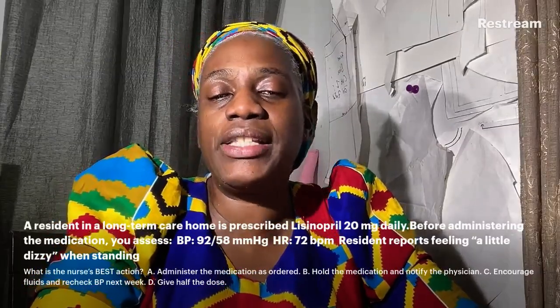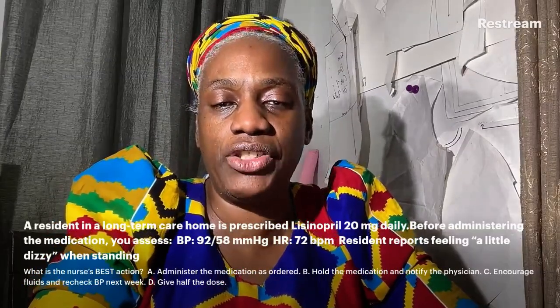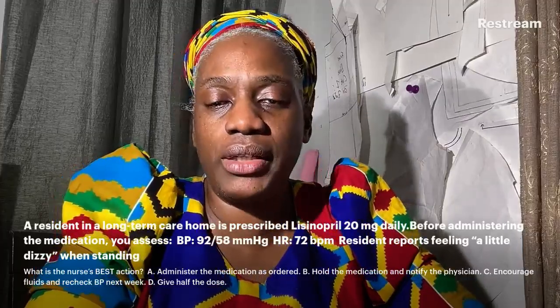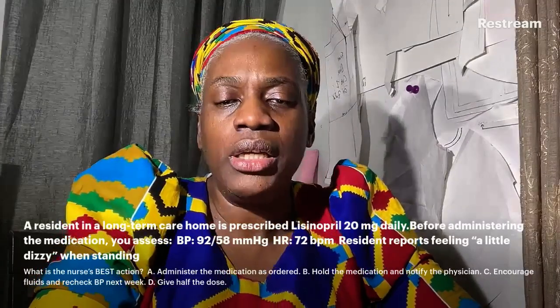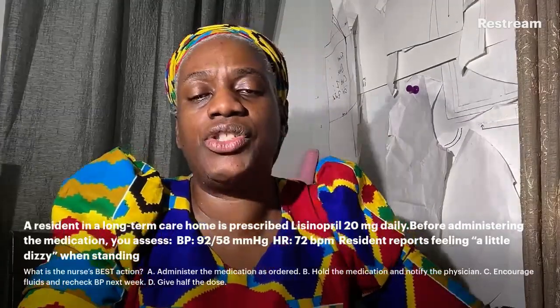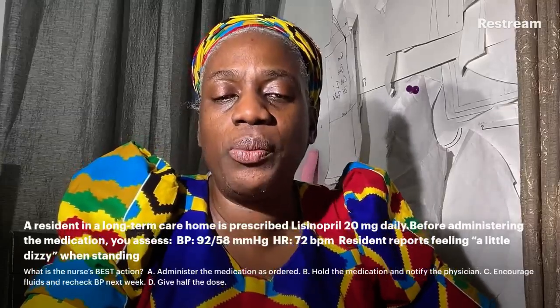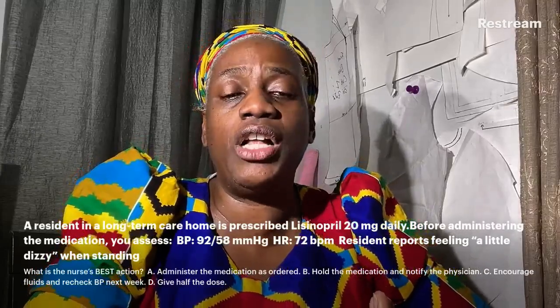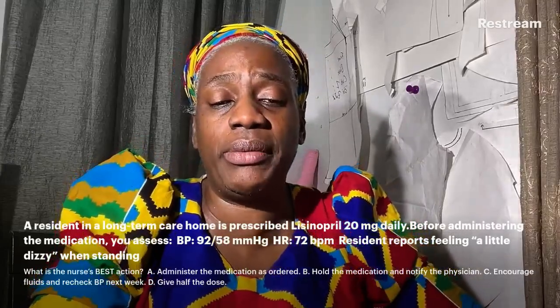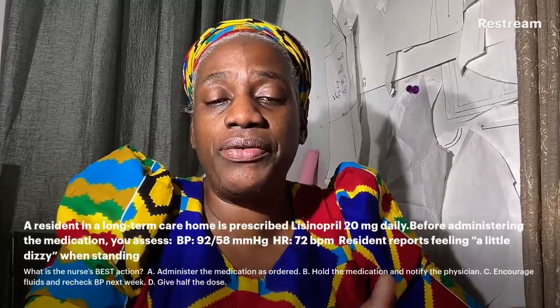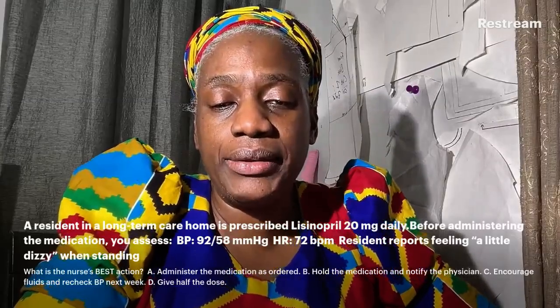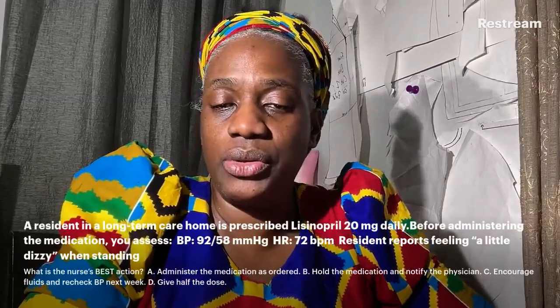And of course, the last thing you would ever want to do as a nurse is to administer the medication itself. That would not be ethical at all. So the resident is hypotensive. That's the situation there: dizziness, low blood pressure, and of course increased fall risk. That's a high risk of fall if you give the medication there. It could definitely drop the blood pressure to the point of falling.